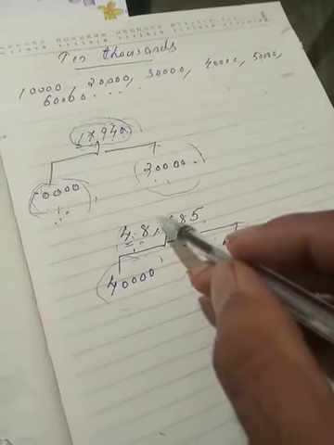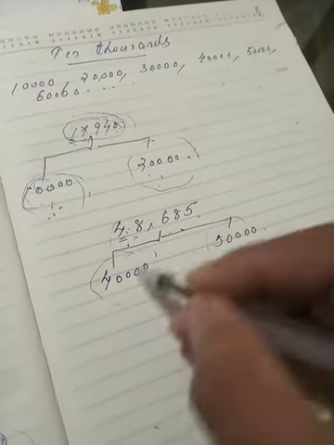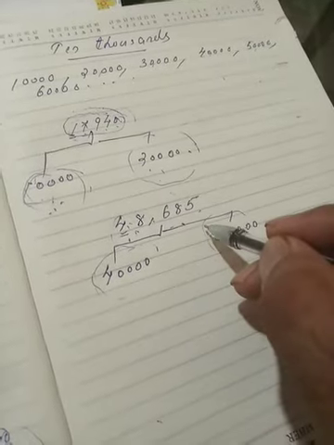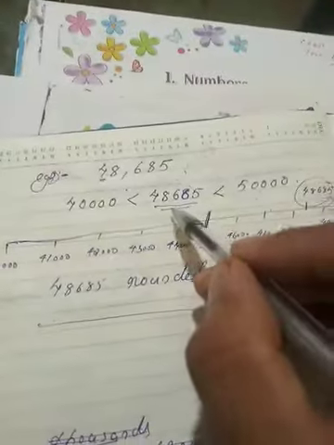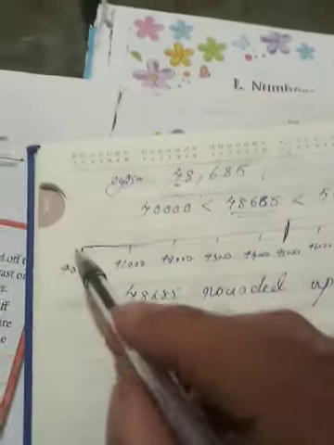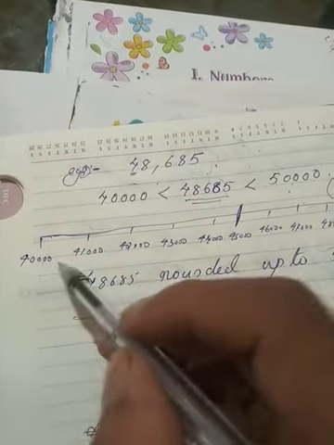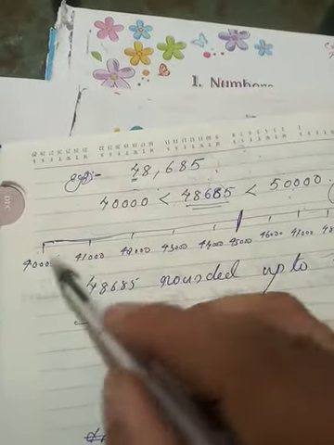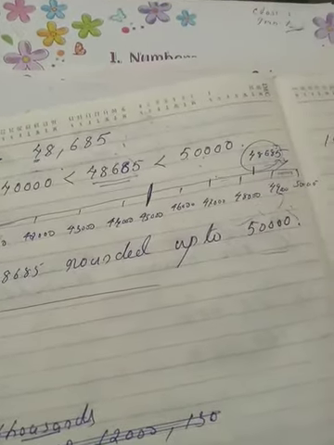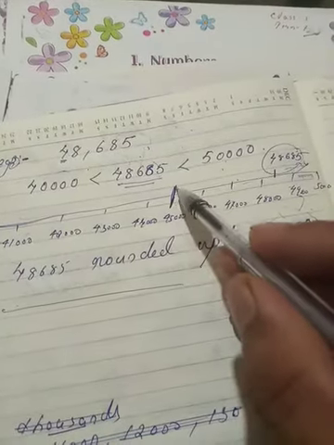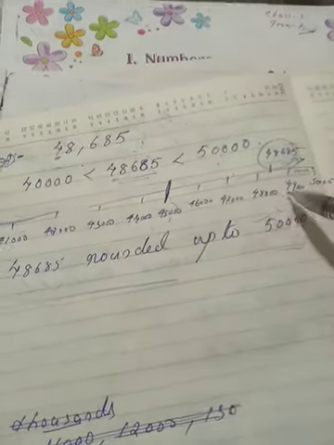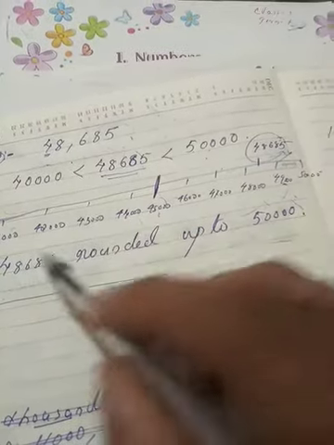We first check between which 10,000s our number lies: between 40,000 and 50,000. Then we write: 48,685 is greater than 40,000 but less than 50,000. After that, draw the number line, taking 1,000 each: 40,000, 41,000, 42,000, 43, 44,000, 45, 46, 47,000, 48,000, 49, 50,000. The middle number is 45,000. The middle number and the numbers after it are always rounded up, and numbers below it are rounded down.